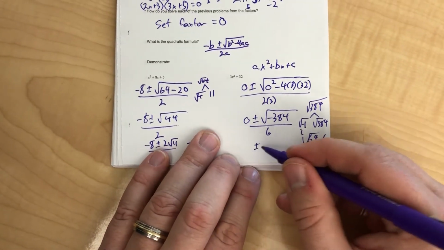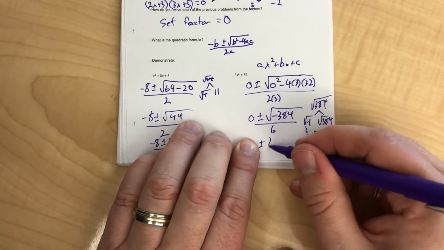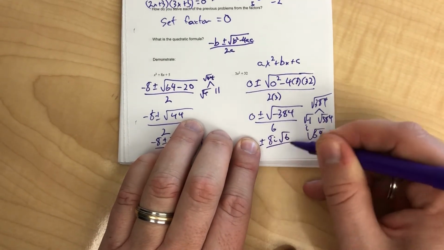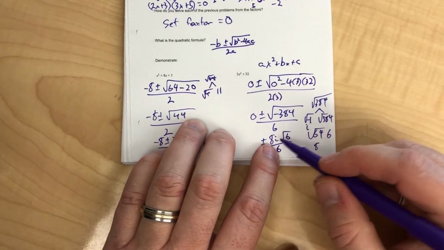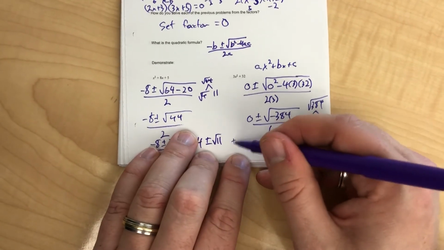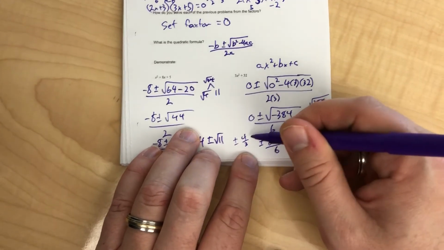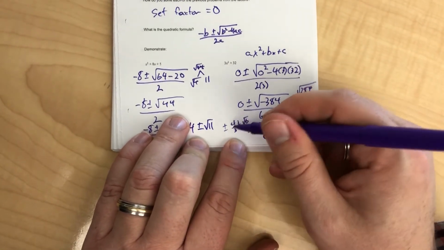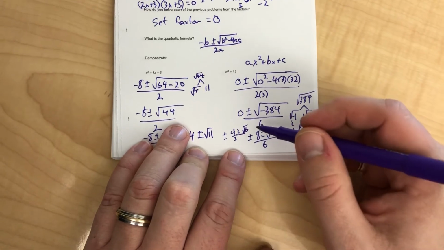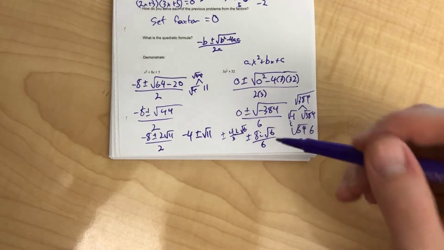So this is going to be plus or minus, because I don't need the 0 anymore, 8i square root of 6 all over 6. All I can do is reduce this part of it. I leave the i and the square root of 6 alone, so that's plus or minus 4/3 i square root of 6. So 4i square root of 6 all over 3. I leave it there. Remember, if it's negative, it's going to be your imaginary numbers.